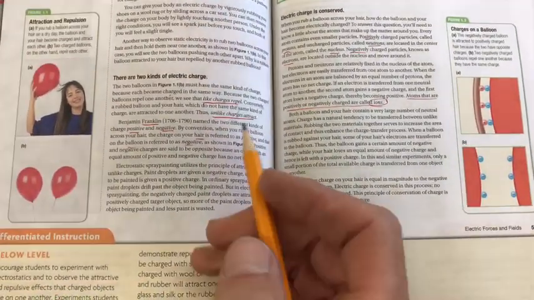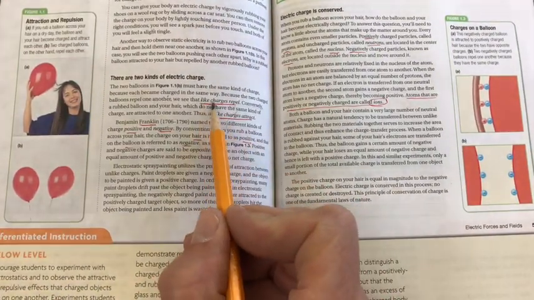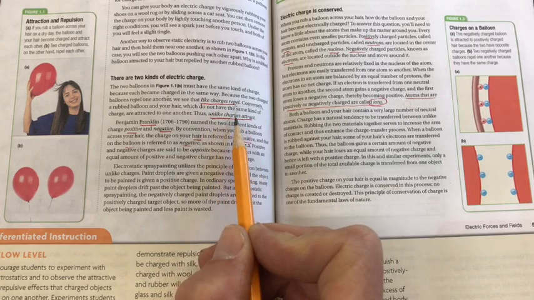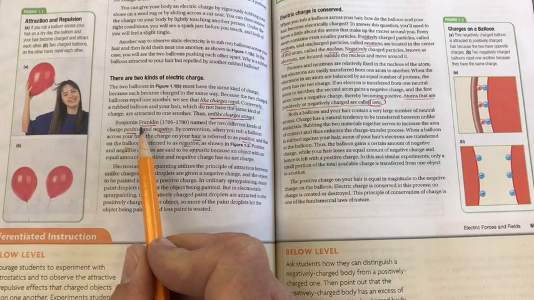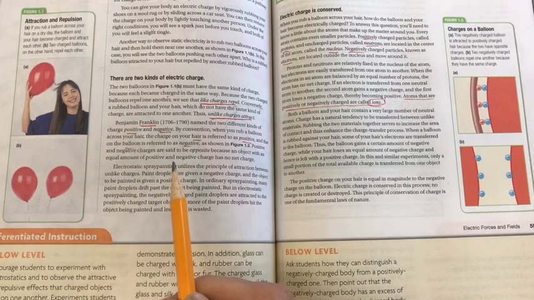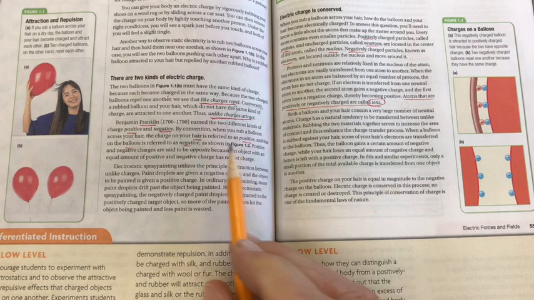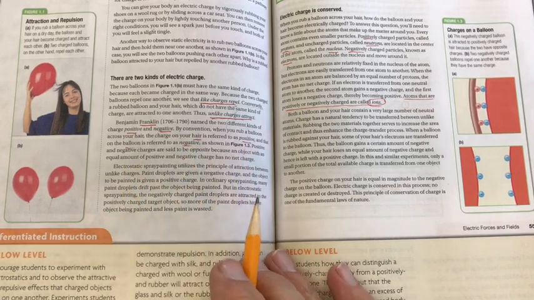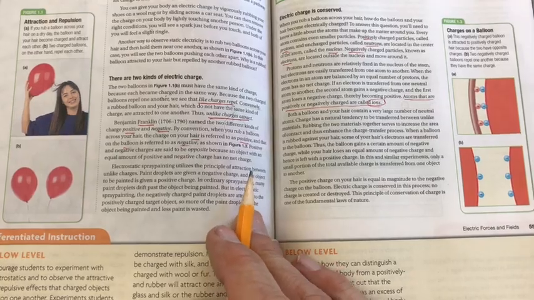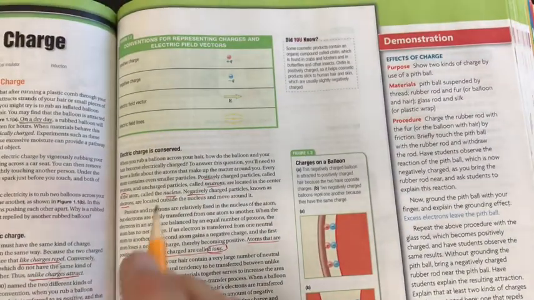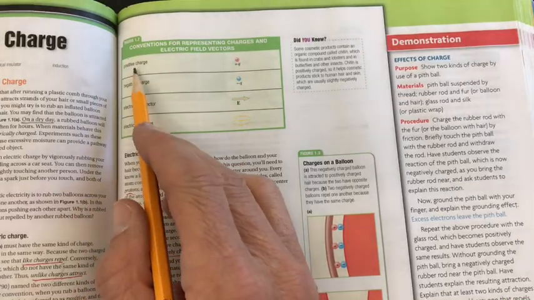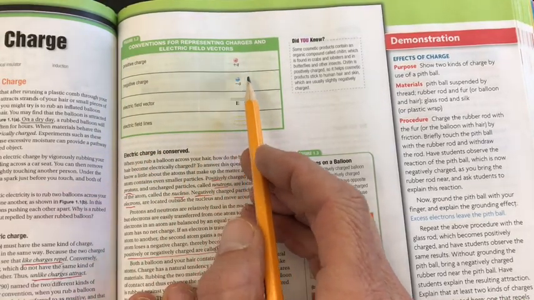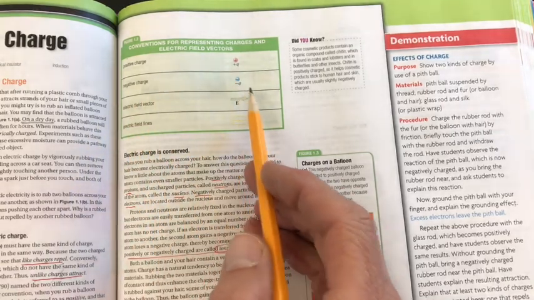So that's why over here it talks about that like charges repel and unlike charges attract, opposites attract. We can blame Ben Franklin for calling it positive and negative. And they say by convention, hair is considered positive and the balloon is considered negative. And since they're opposite, they attract. Now, for some time going forward, in our book, a positive charge is going to be represented by a dot here with a plus on it. Negative charge, a negative blue dot.